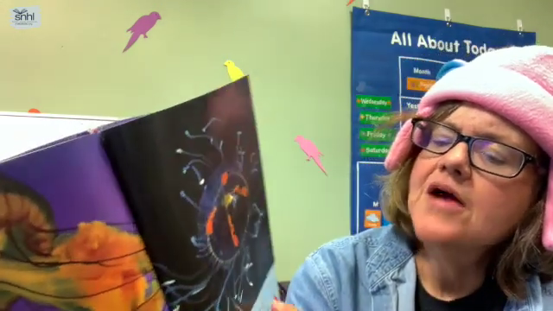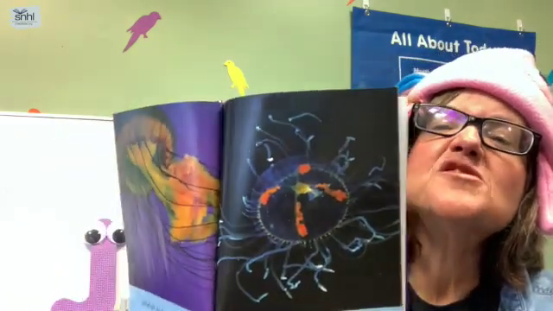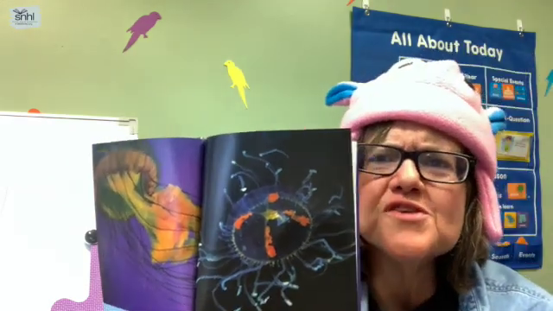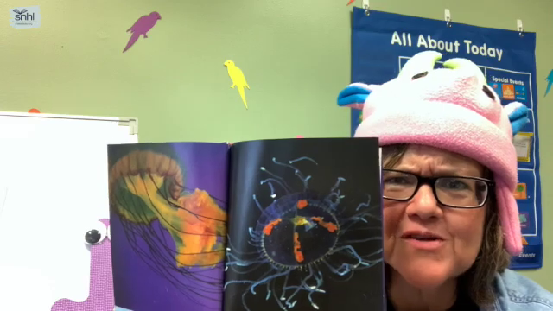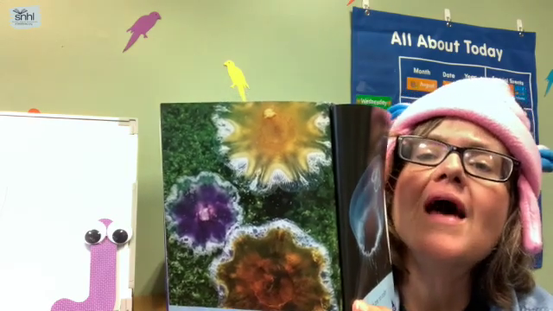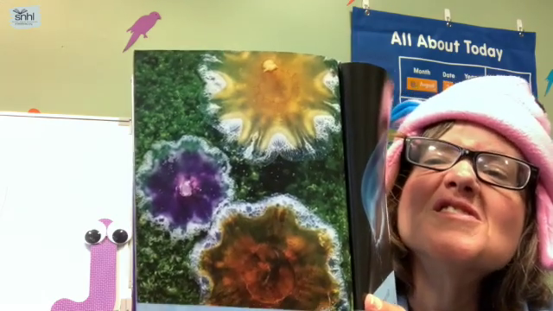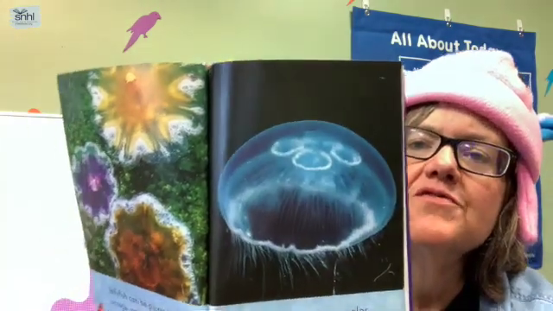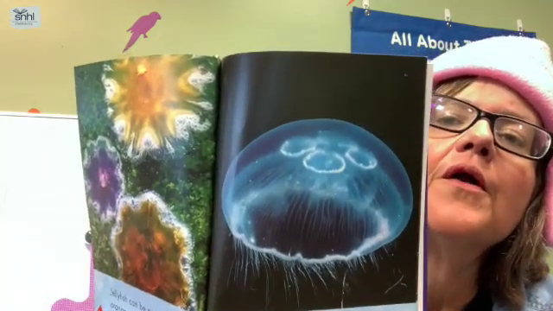Anyway, jellyfish, their bodies are mostly water. These jellyfish are such a mystery. I never knew all that stuff about jellyfish. Did you guys? Jellyfish can be pink and purple, yellow. They can be all kinds of colors. Look at that. Some jellyfish are no color at all.